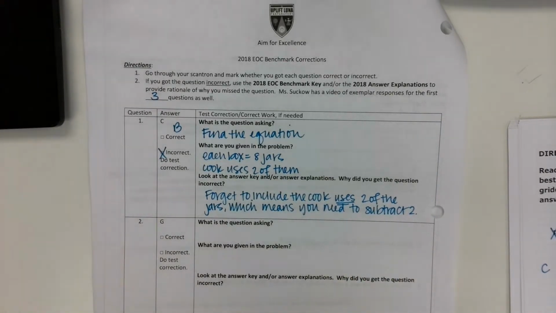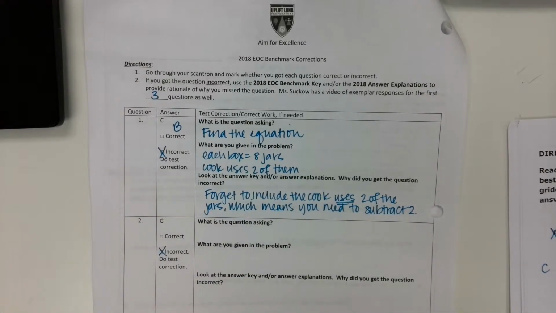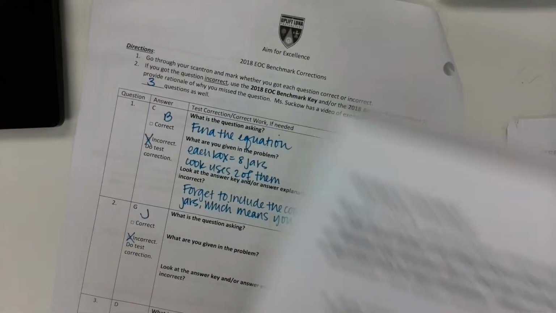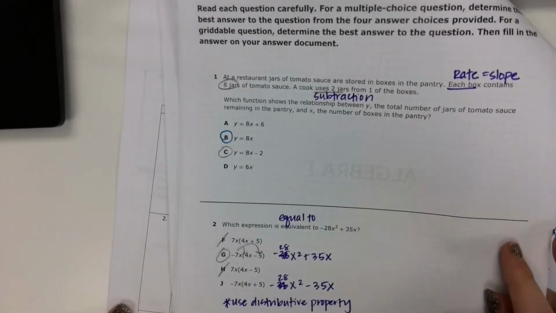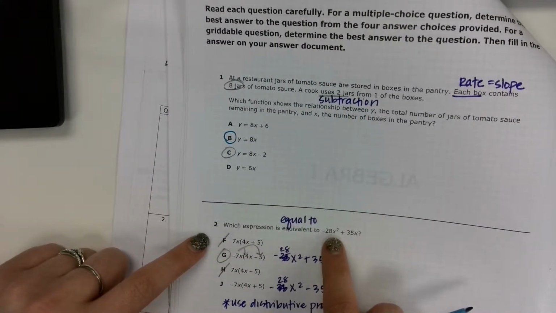So let's look at number 2 rather. Let's say that I got number 2 incorrect. The correct answer was G. Let's say that I put J. So looking at the question for number 2, it says, which expression is equivalent to negative 28x squared plus 35x?